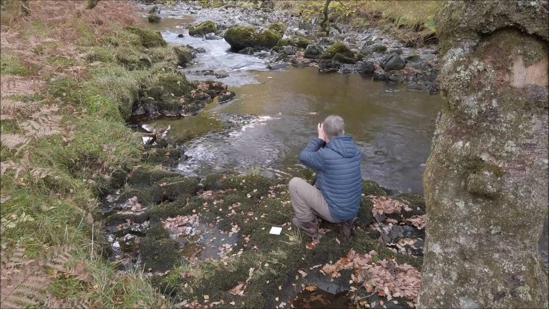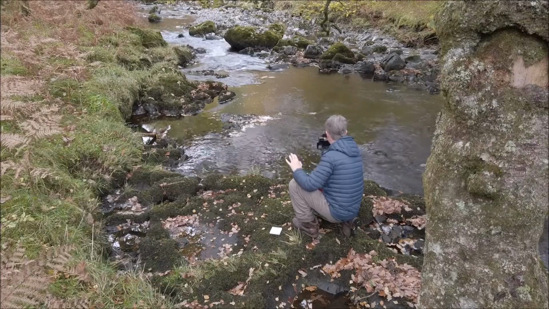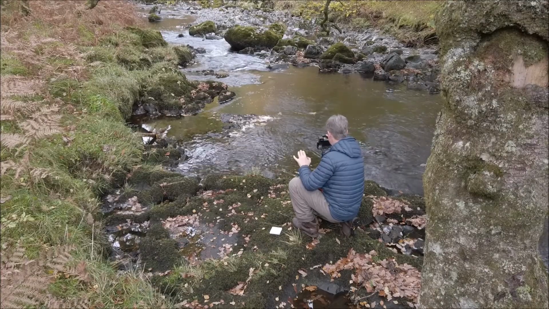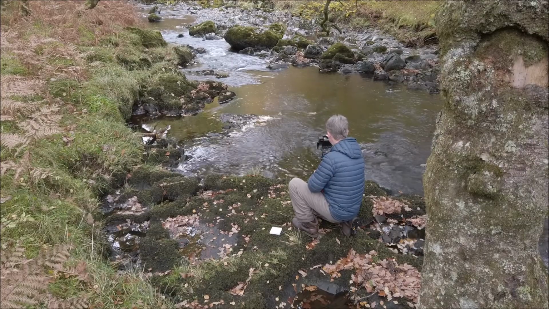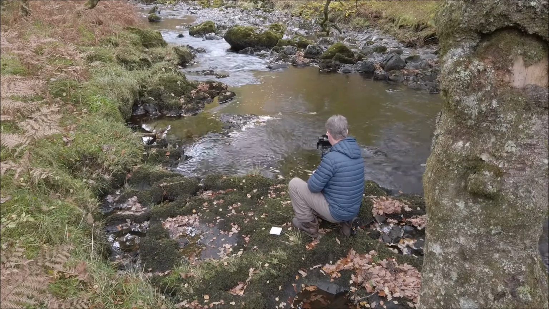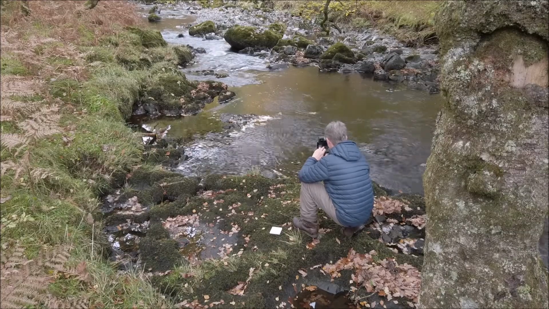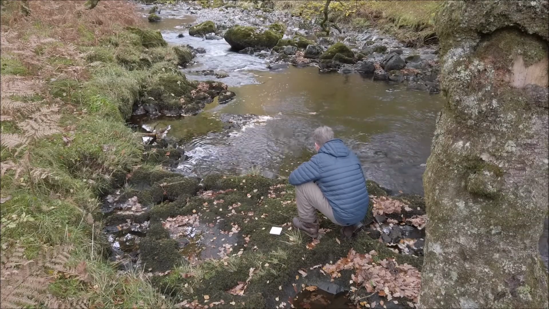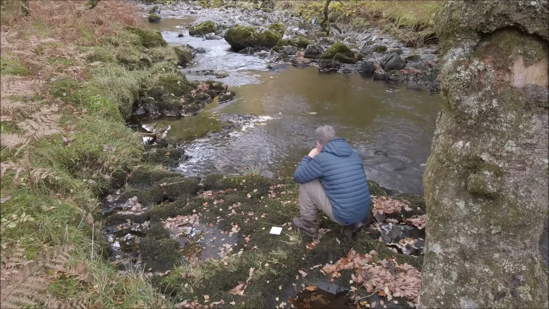So let me just turn the polarizer again, get us back to where we were, which is about there. I shall hand hold the polarizer across the lens. There we go. And just check the result. Yeah, the result's really nice, really rich.